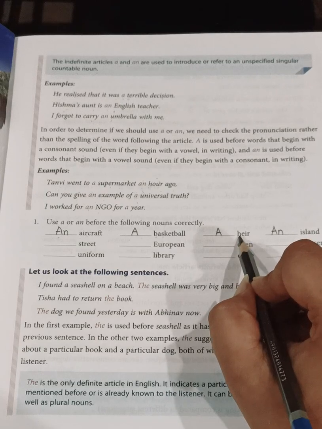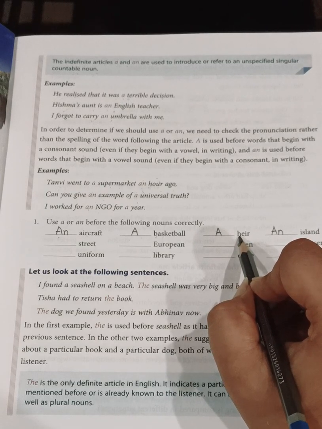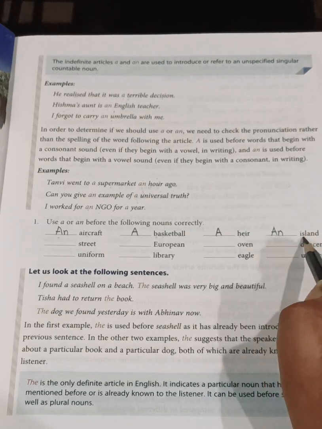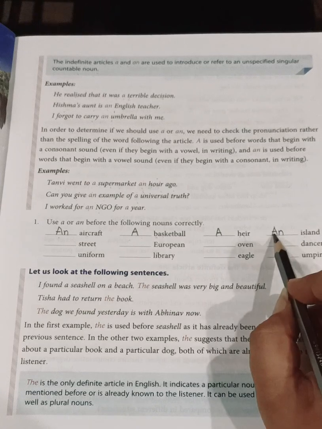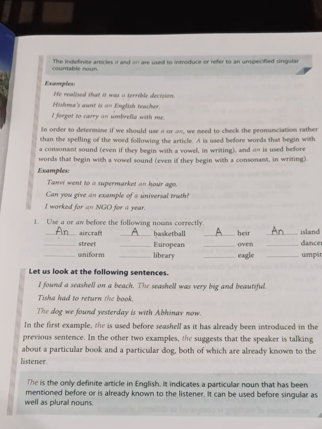Here it is a consonant and a consonant sound also. So, a hair. An island. Here again we have a vowel sound. So, an island. So, students, in the same way, you have to see the first letter and also the pronunciation, whether it is a consonant sound or a vowel sound, and you have to complete all these other words in homework.